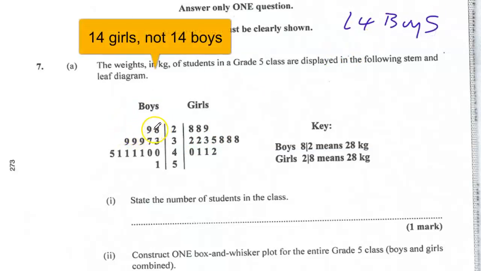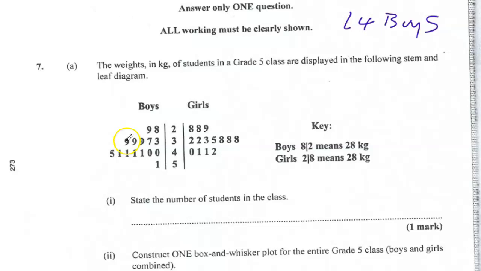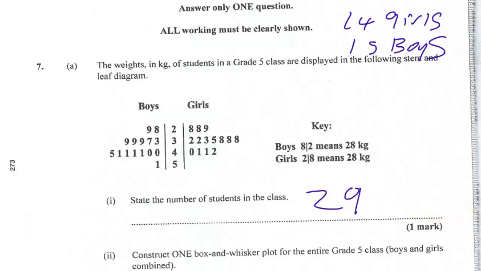Add up the girls now: 1, 2, 3, 4, 5, 6, 7, 8, 9, 10, 11, 12, 13, 14, 15. So 15 girls. So 14 and 15, that's 29. So there are 29 students in the class.